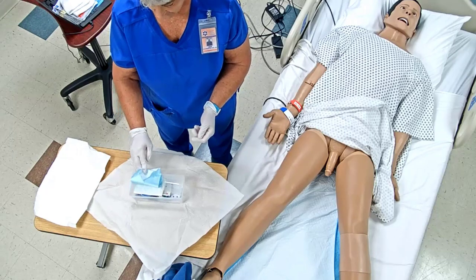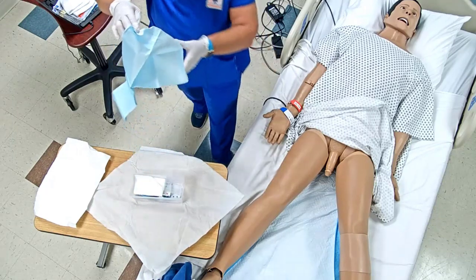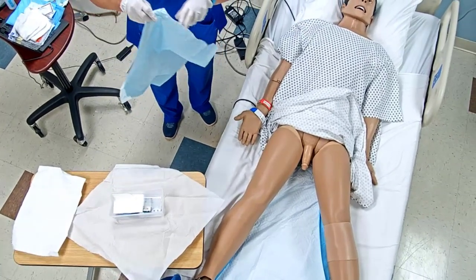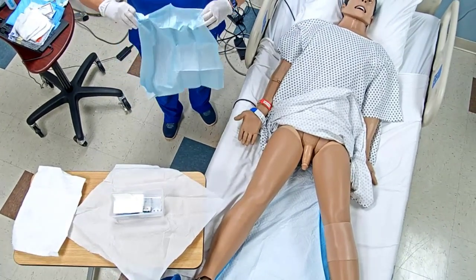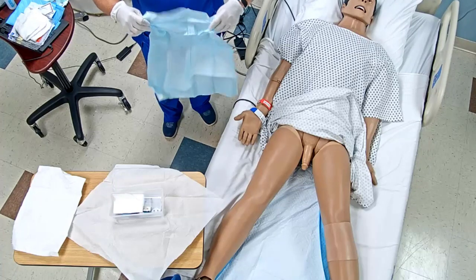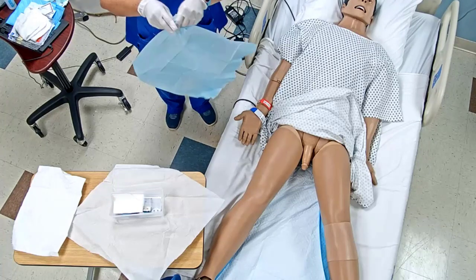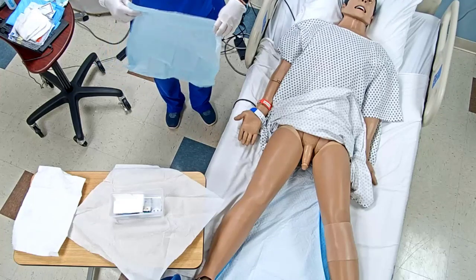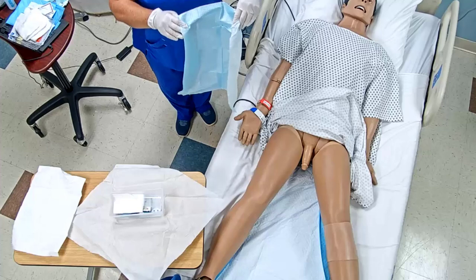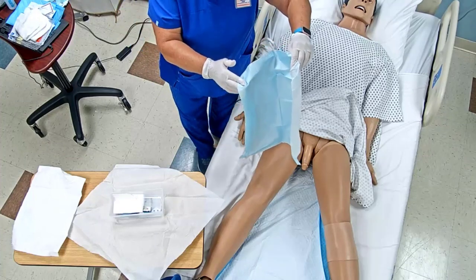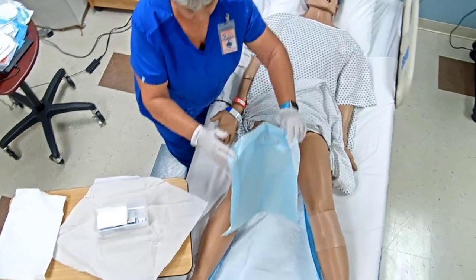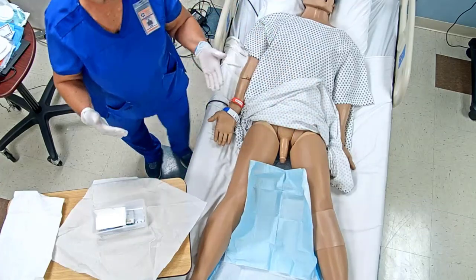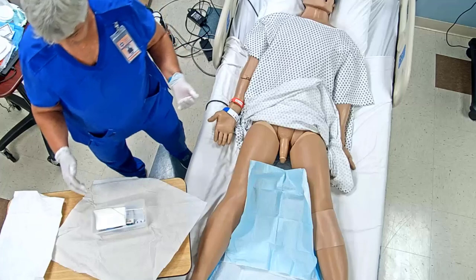So this part over here, pull that up. Okay. The impervious side, so the blue side goes up. Okay. I'm sterile to sterile here. I'm just kind of getting it where it won't fold up on me. Okay. And I want to make sure this whole time that I'm not crossing over my field, but that I'm keeping my sterile field in my sterile side. Now that's fine. I can adapt that here in just a little bit.